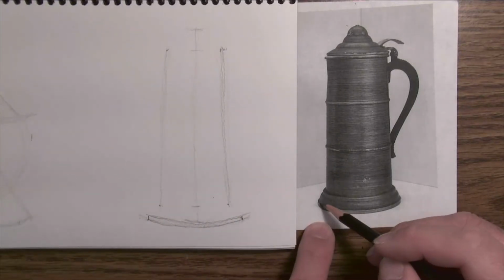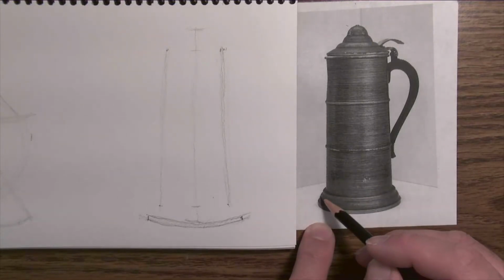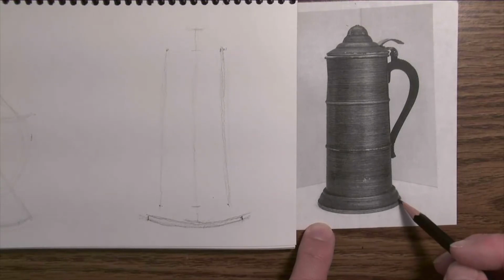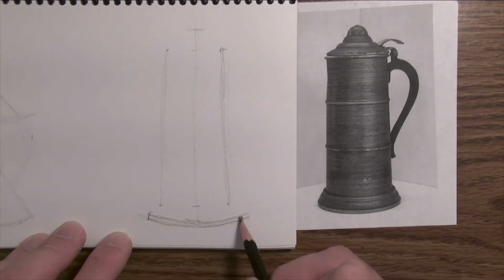Now I can see it's got a little bit of a curve. So if I have that curve coming here, that's not a straight line, that's a curved line. So right on the edge of this here, you can see a little bit of that coin going around the back. Right here, I have a hemisphere.